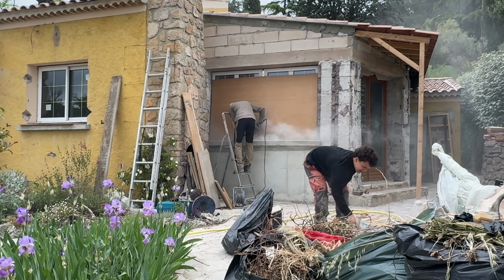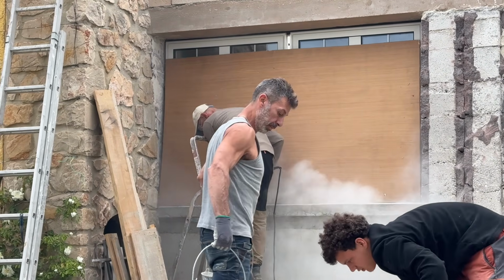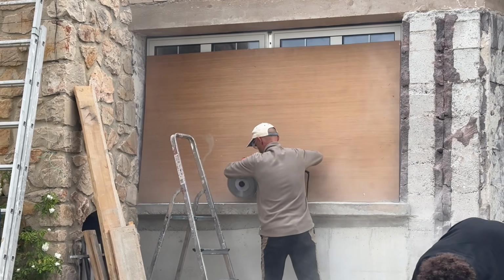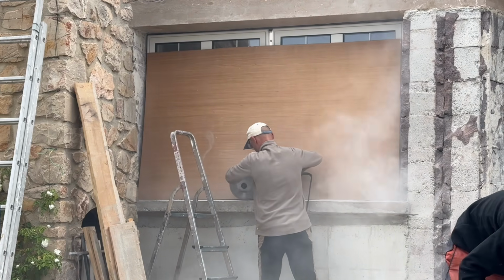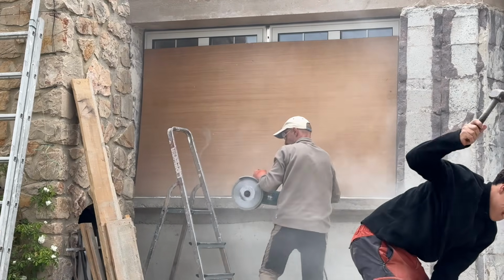Well, the masons are back, and now they are taking off the 8 centimeter concrete sill that I had them put on, because after seeing it in place, I don't like it. So we're going to go in a completely different direction and put tiles on there. So they are chiseling all of that off.